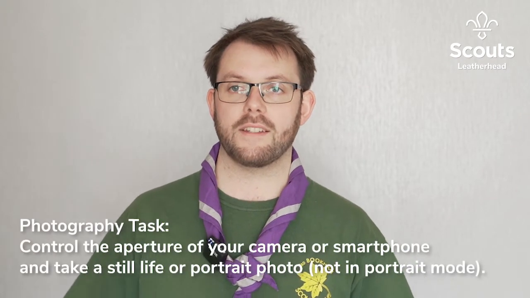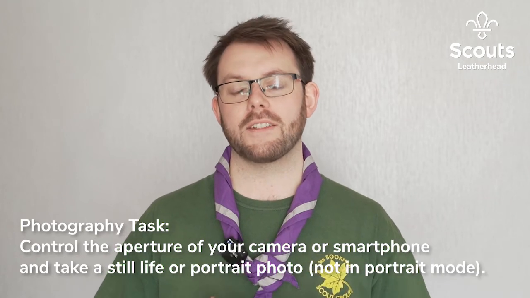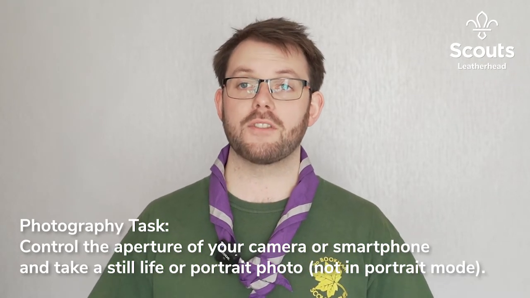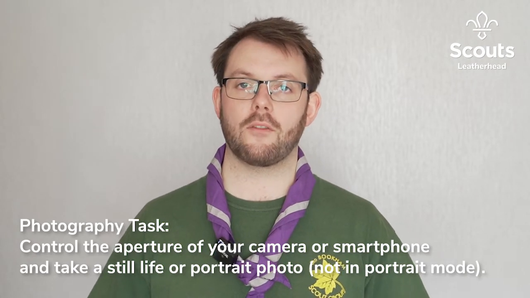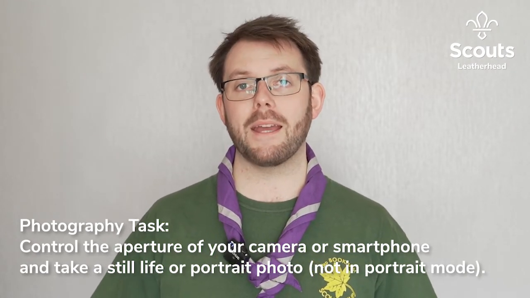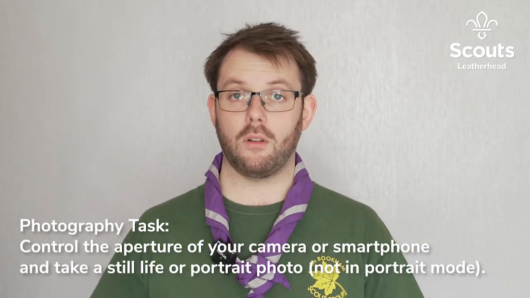What we'd also like to see is how you control the aperture. So we'd like to see a photo that you have taken of a portrait or a still life. This can be of a friend, a family member, a pet or an object. But what we would like to see is your control over the aperture.